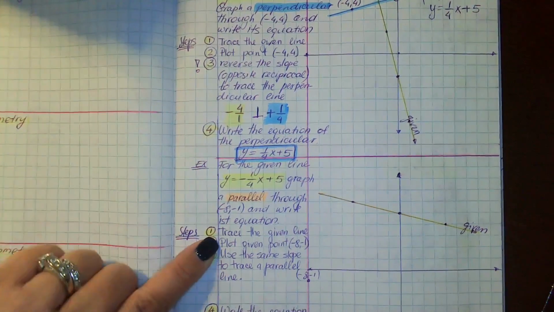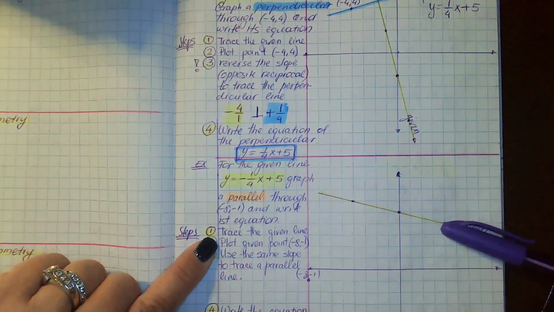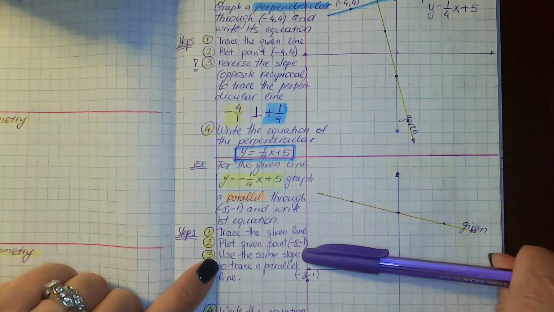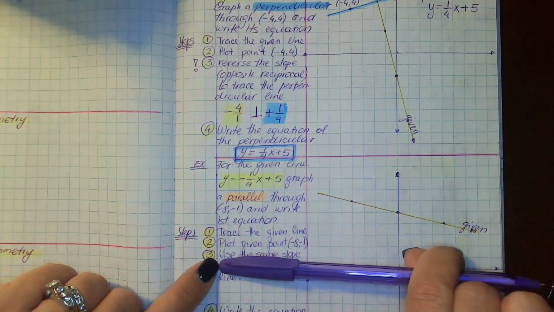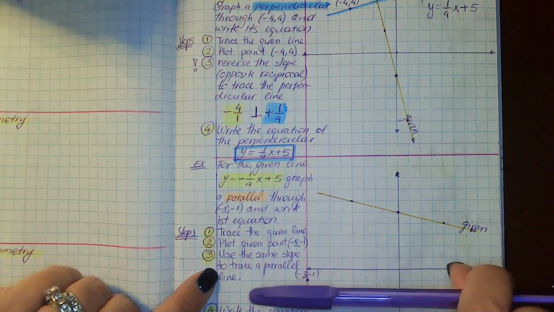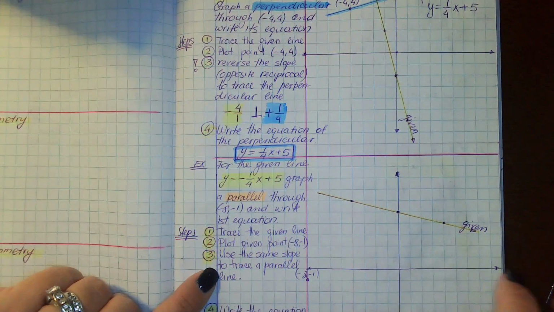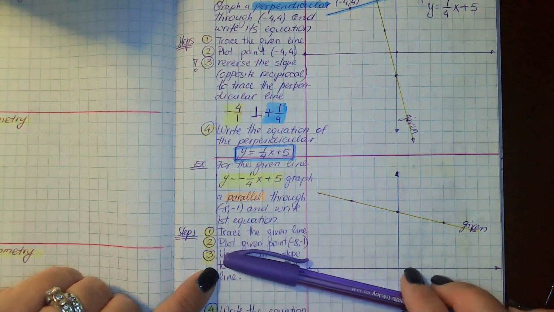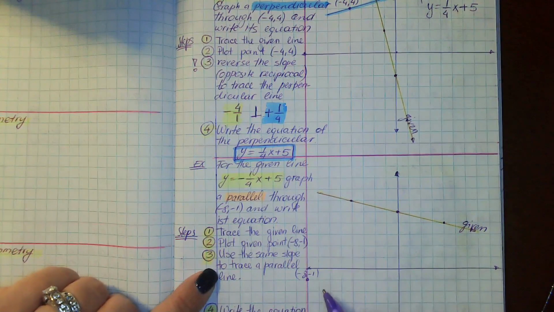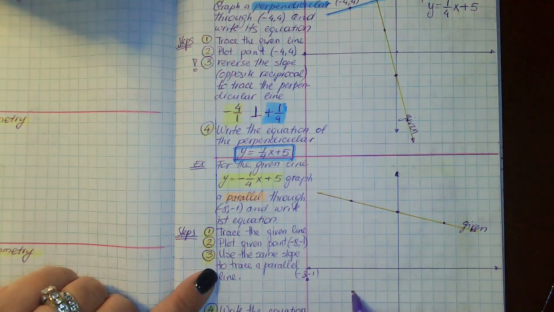So first step, we trace the given line. We plot point -8, -1. Step 3, use the same slope to trace a parallel line. Why? Because the lines will have to go the same direction because they must be parallel and never cross. So they have to have the same slope. So we go down 1 over 4.